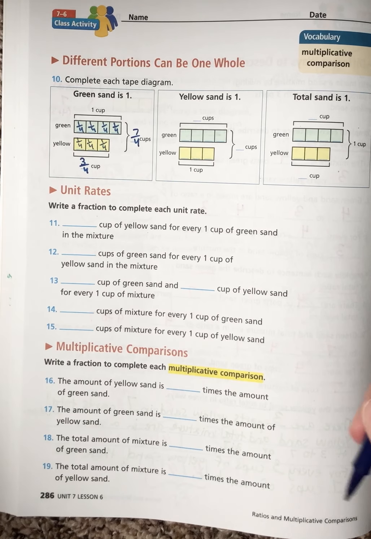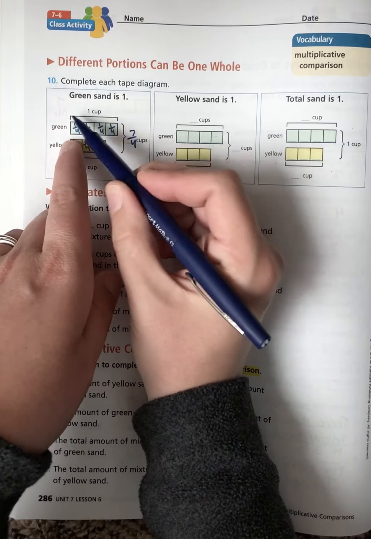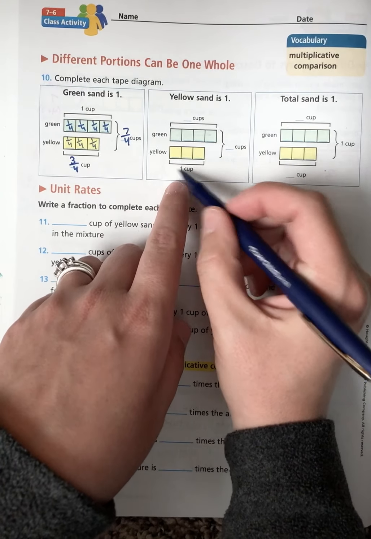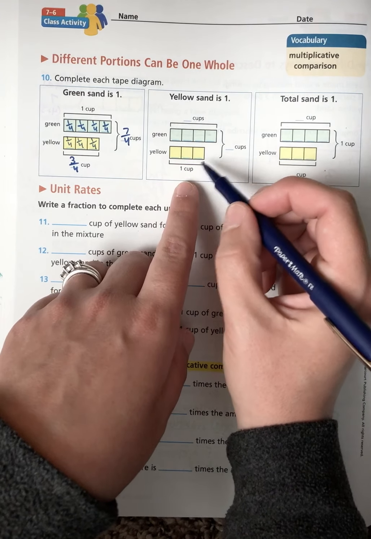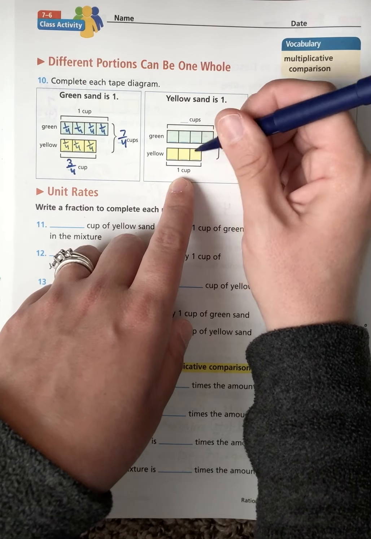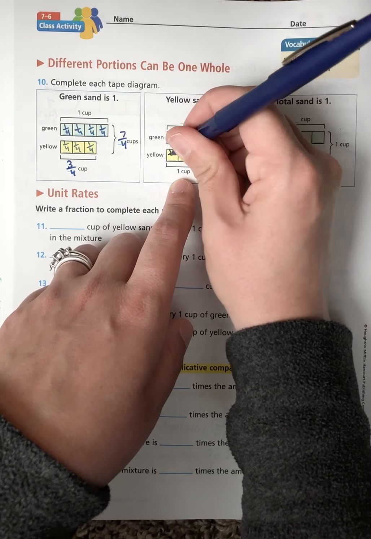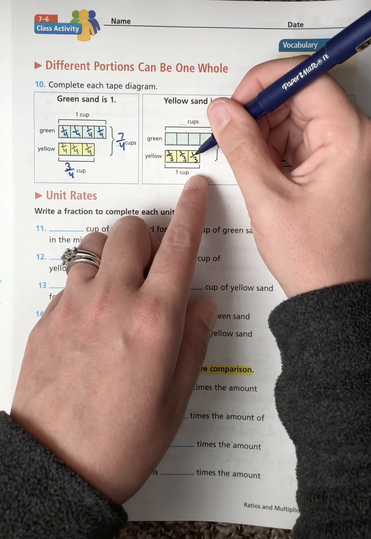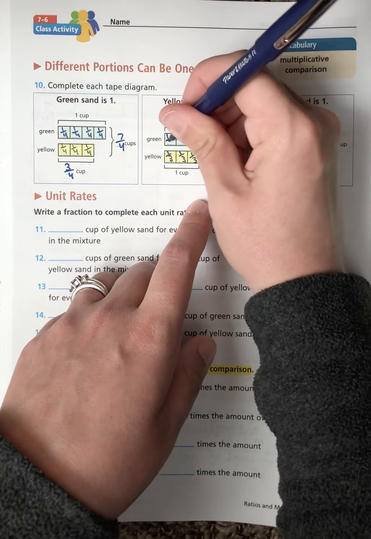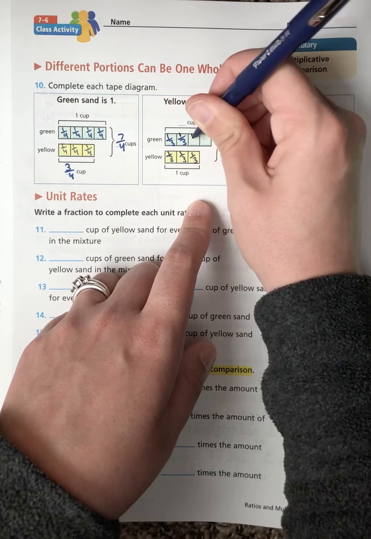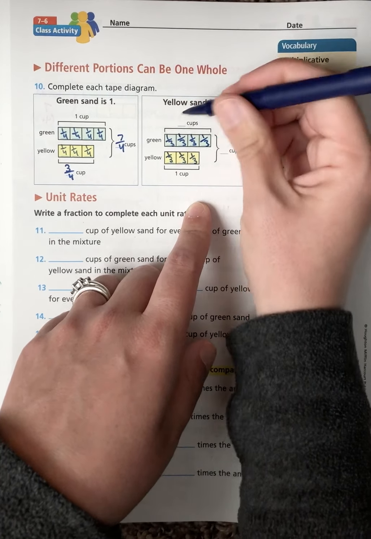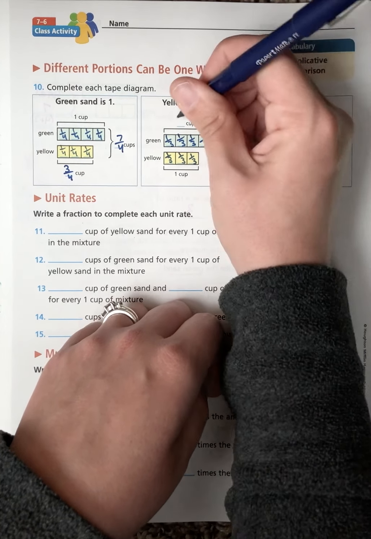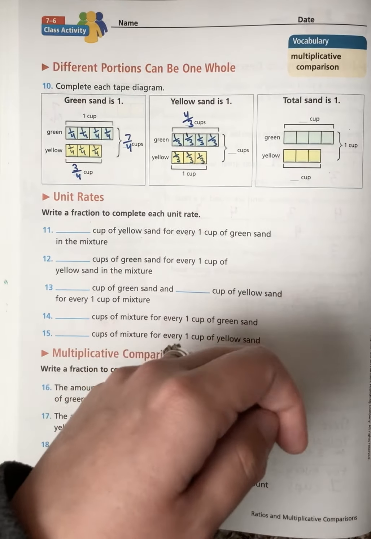All right, so that was if green was worth 1 cup. Now we're going to look at, well, what if yellow was worth 1 cup? Okay, if yellow was worth 1 cup, then you're sharing 1 cup equally with 3 different parts, which means each part is 1/3. And if all these parts are 1/3 and all the parts are equal, that means all the green parts are worth 1/3 as well. So how many cups is this green section worth? 1, 2, 3, 4, and they're all the size of thirds, so there's 4 thirds there.